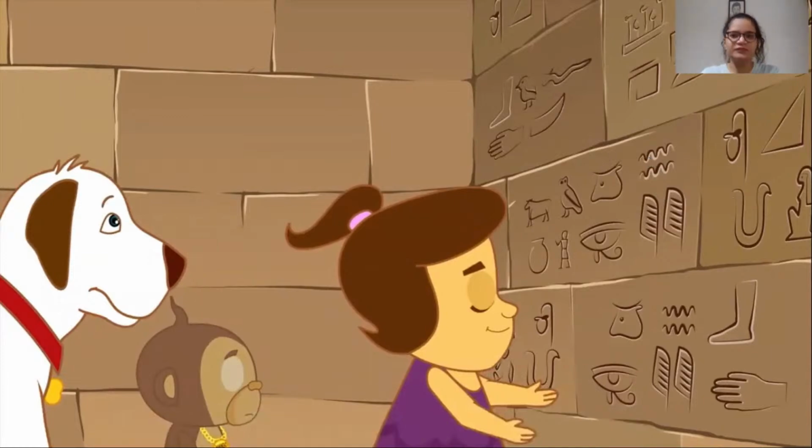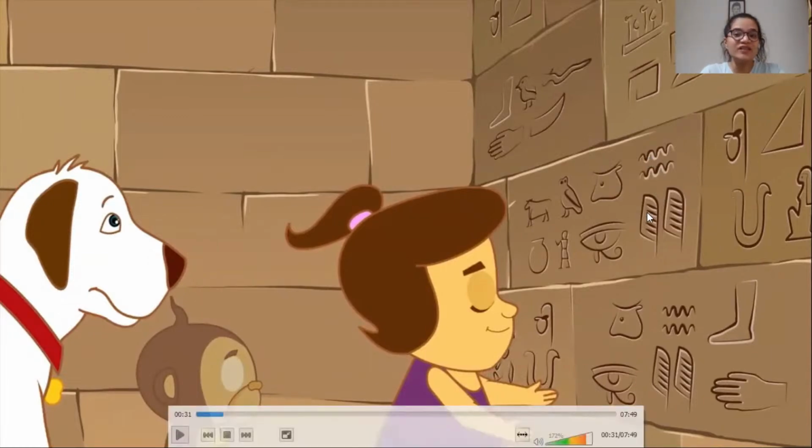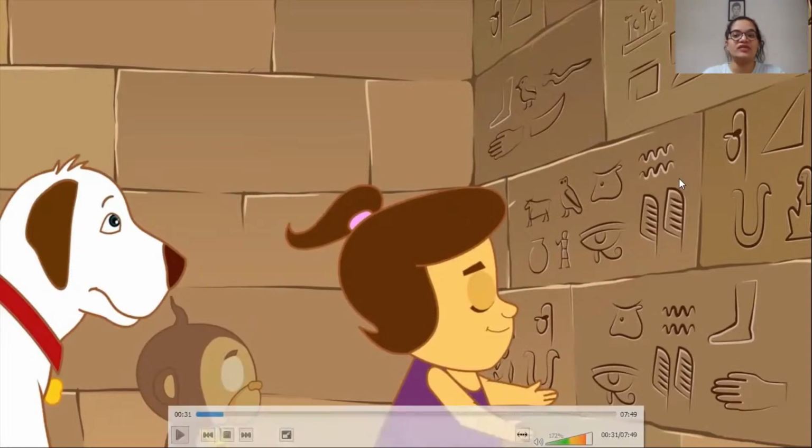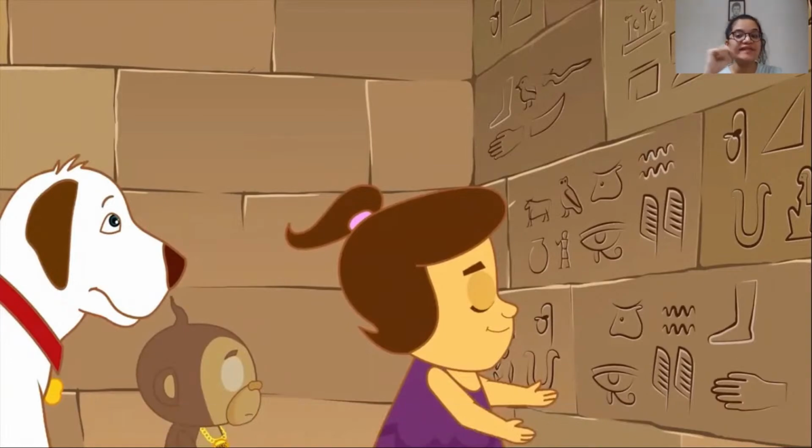Do you know what these are called? These are actually Egyptian inscriptions. Now, like you write in English, Hindi, and other languages, Egyptians wrote in these. They used to draw pictures and depict everything through drawings. So this was their language of communication. Can you see how beautiful it is?